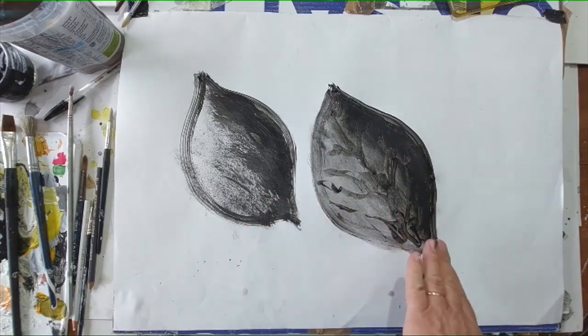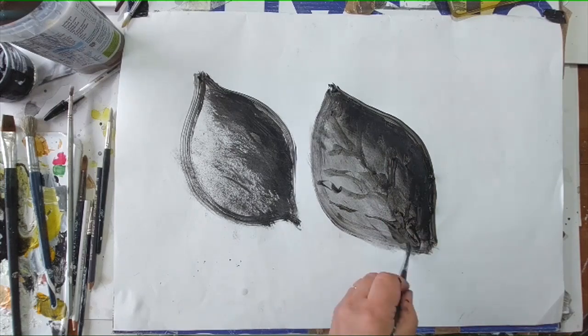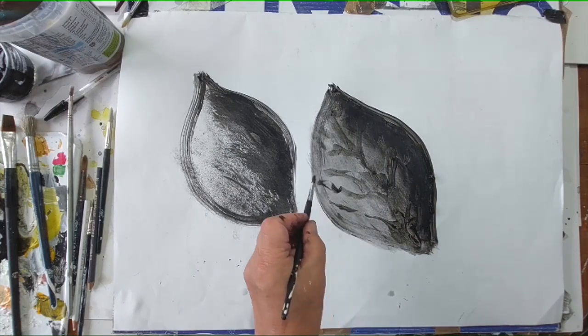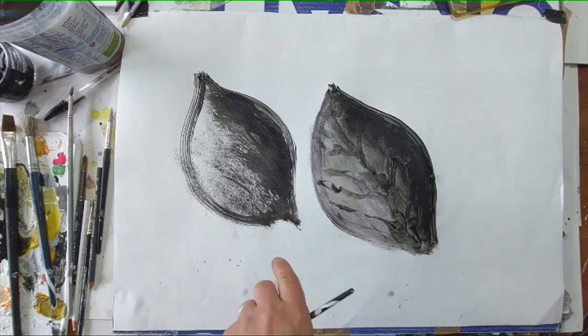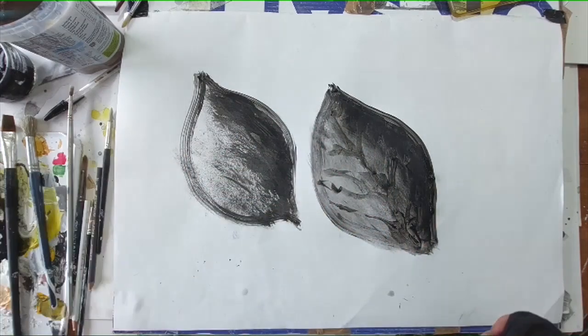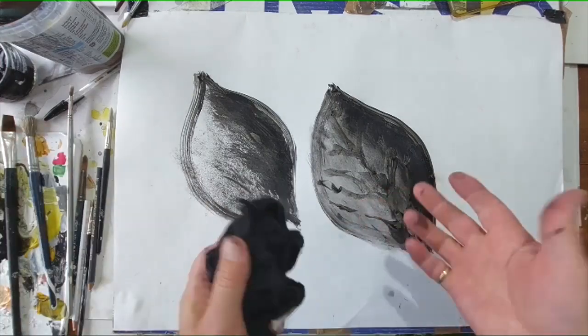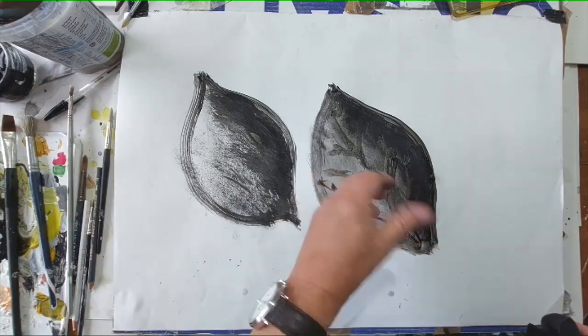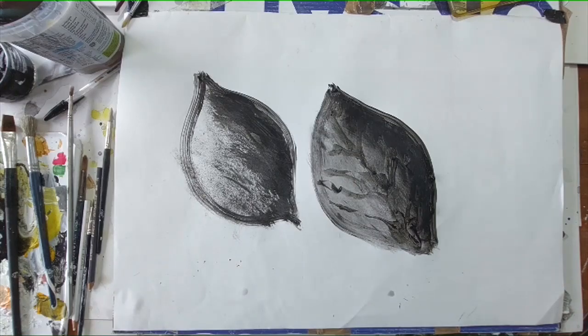And you can see that the lines disappear into the shadows on the right hand side, and not so much on the left hand side here, and we're creating more information, if you like, but yet not with other colors, not with white, but with the marks of the brush itself.